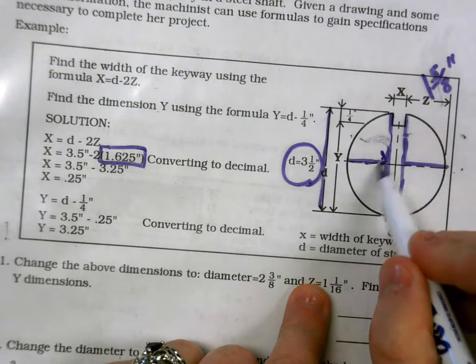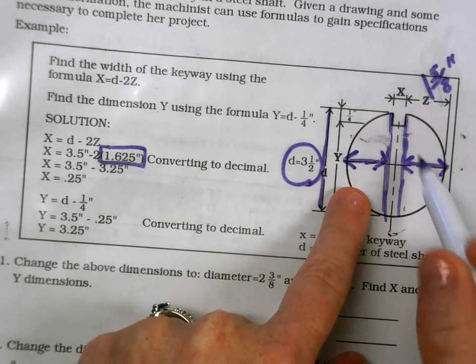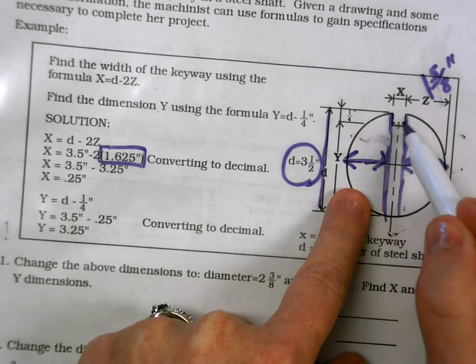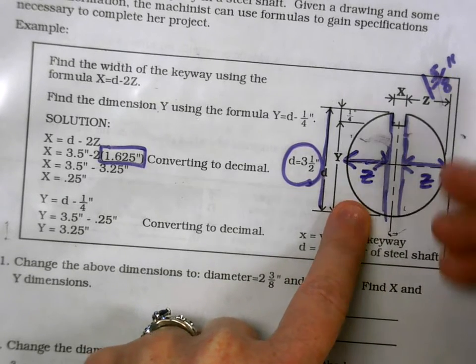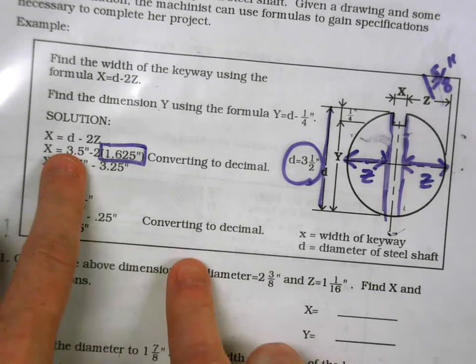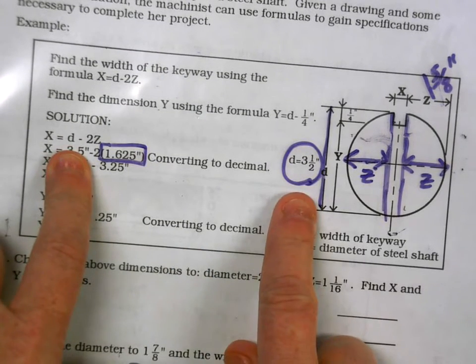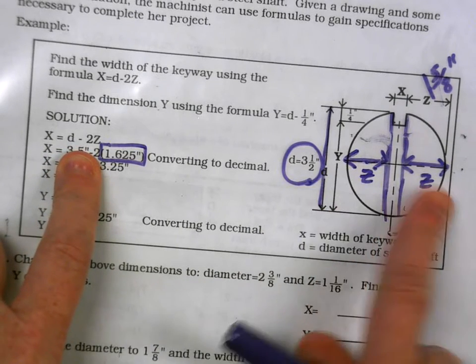The measure of Z is like this measure, so there's two of them. To figure out how wide that space is right there, we have to take the diameter and subtract both of these Z's. That's what the formula here is telling us. Take the diameter, which is 3.5, and subtract 2 of the Z measurements.